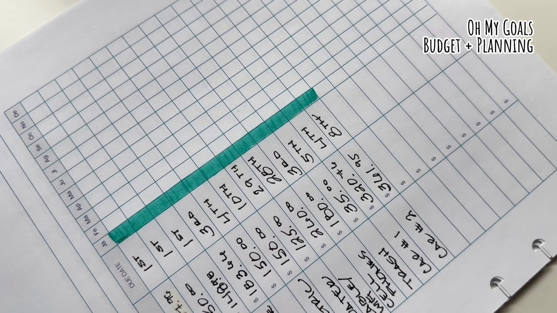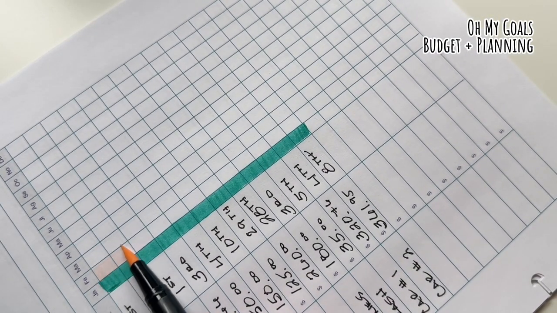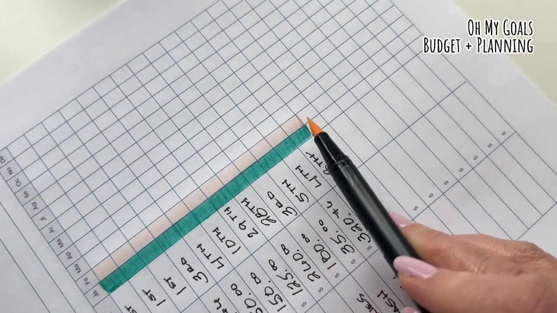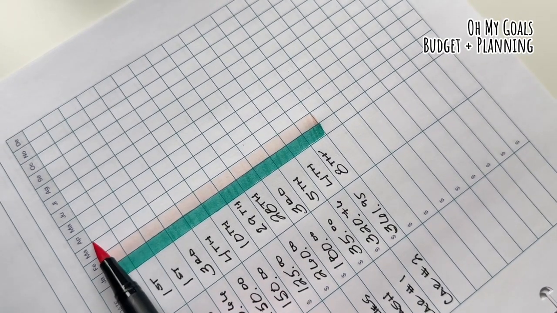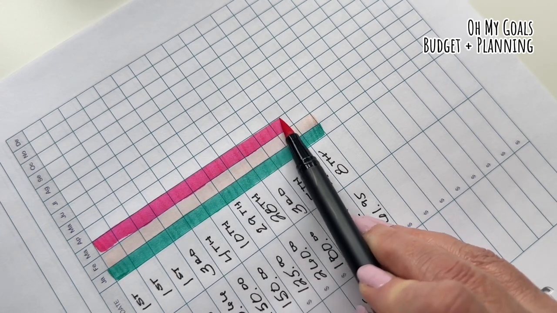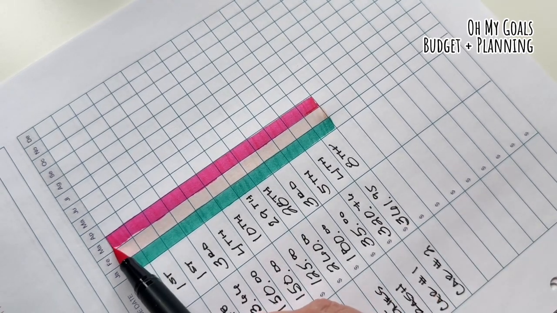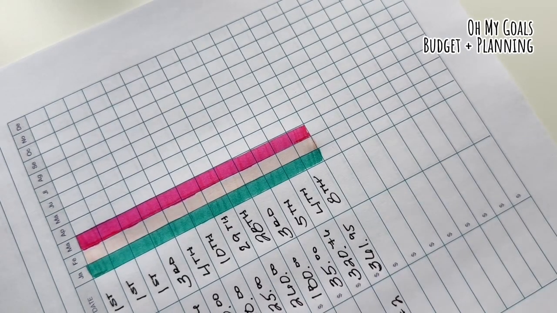Now let's use a lighter color for February. Perfect. This is so satisfying. Guys, I'm not even joking. This is so satisfying. And then March, let's go with this berry color. This one's a little bit harder to use. All right, so there's that. April, let's use green.